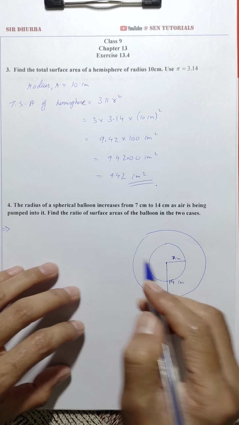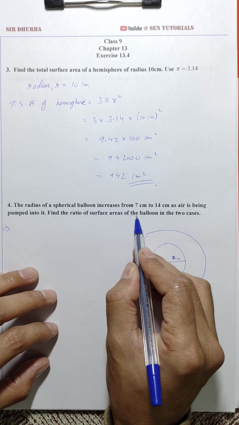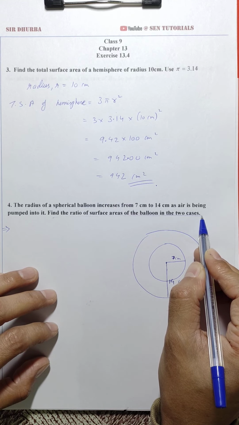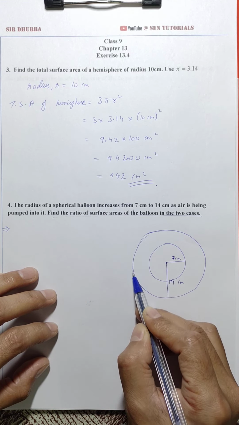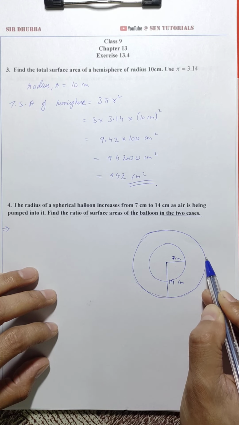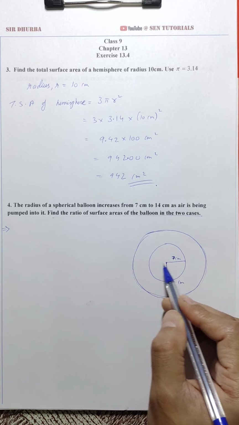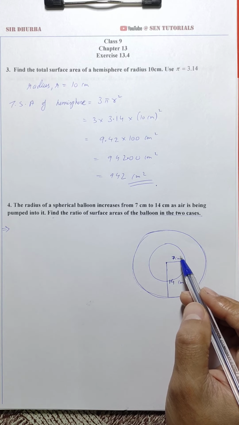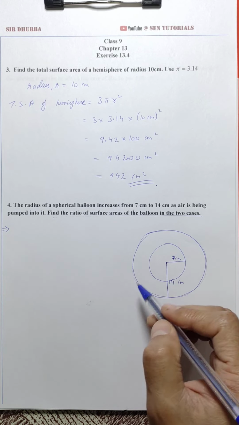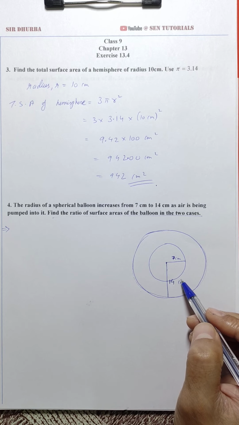Now the question is, find the ratio of the surface areas of the balloon in the two cases. So only the surface areas, that's not going to be a big problem. We will have to find the surface area of the big balloon and the small balloon and then get its ratio.